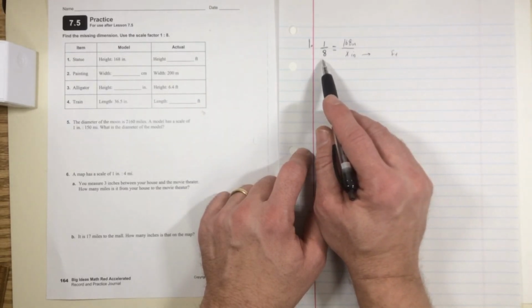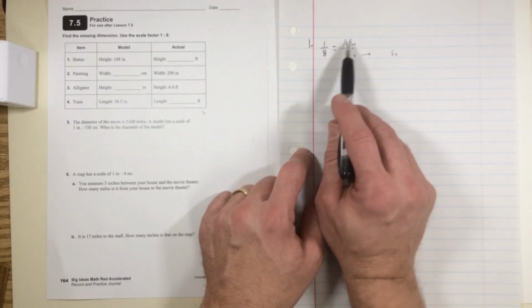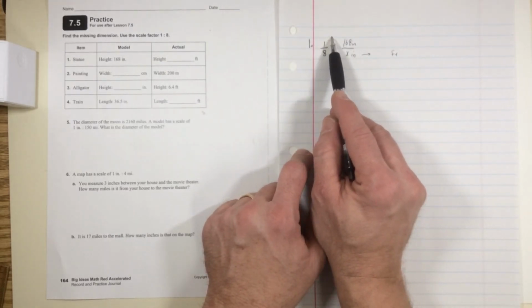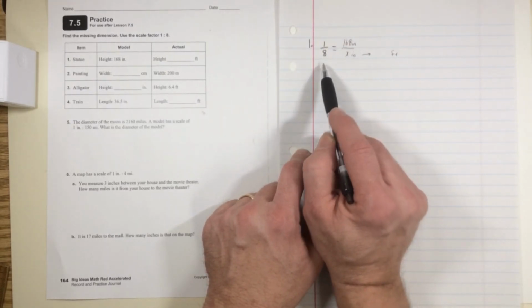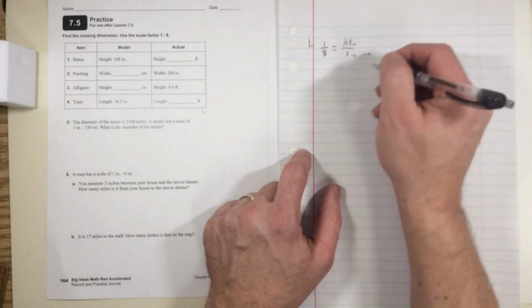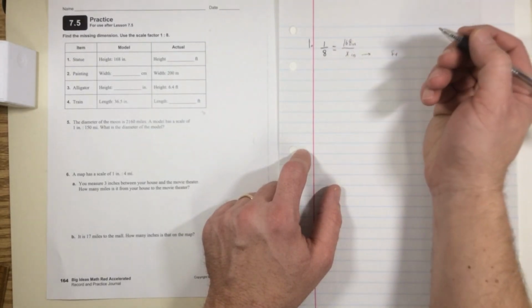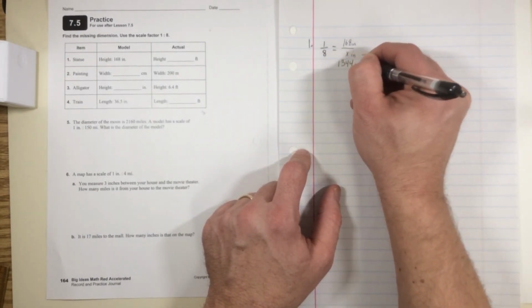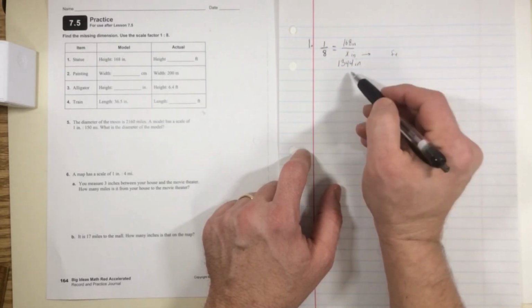Well, you can do cross factors here, 8 times 168, and then 1 times X. Or you could look here and say, well, 1 times 168 is 168. 8 times 168, and then that'll give us X. And everybody knows that 8 times 168 is obviously 1,344, right? We all know that. 1,344 inches. But like I said, we need that in feet.